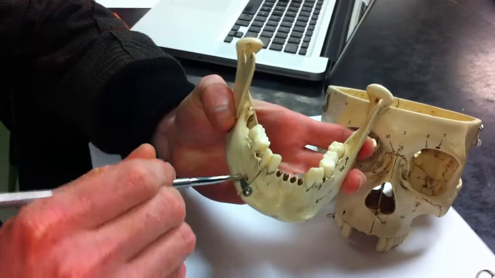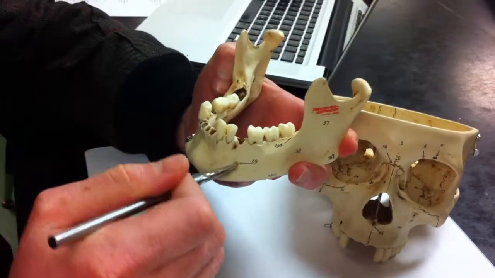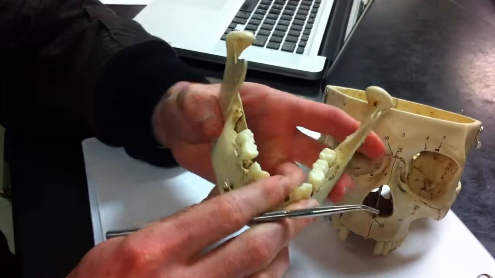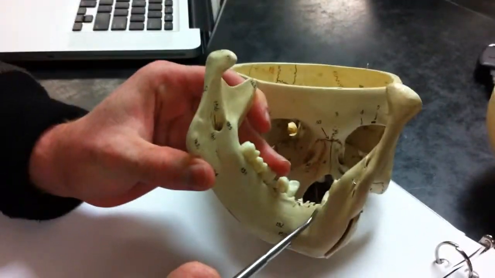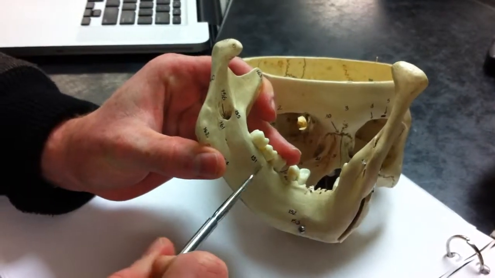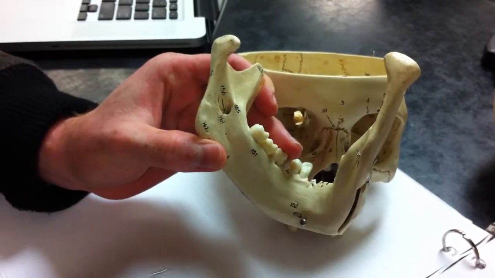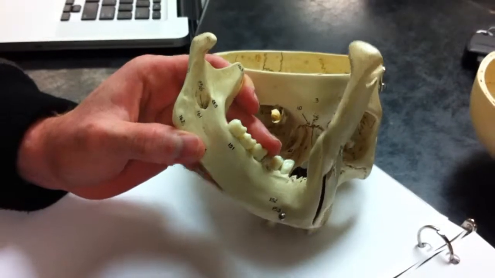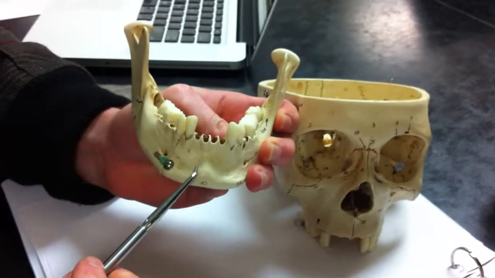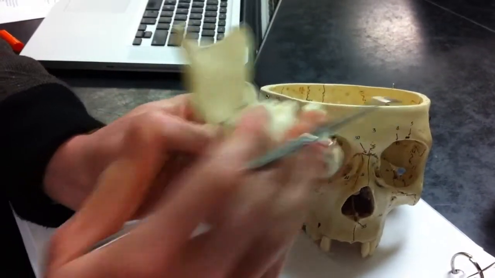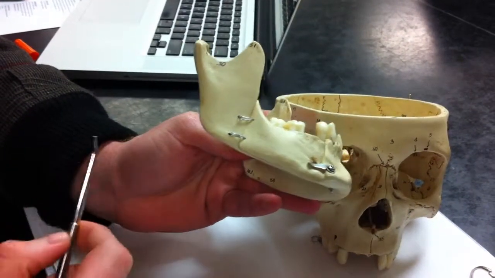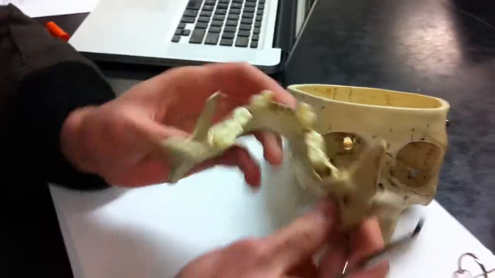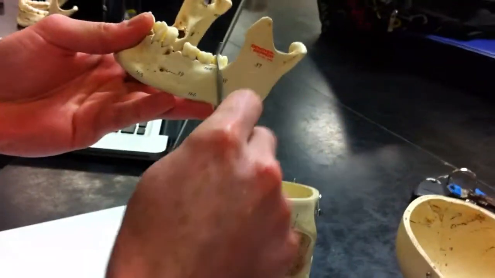Mental foramen, right there. And there. Sublingual fossa should be, I think, right here and here. The tongue would rest. Mental protuberance should be up front. Angle, she would kind of have to point like that, right at that bend. And oblique plane is going to be this line right here.